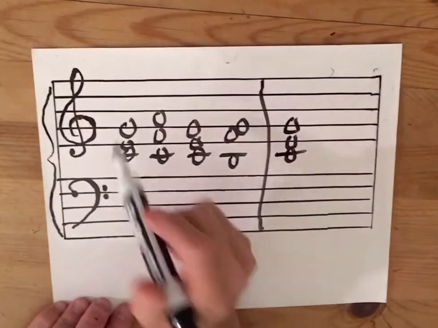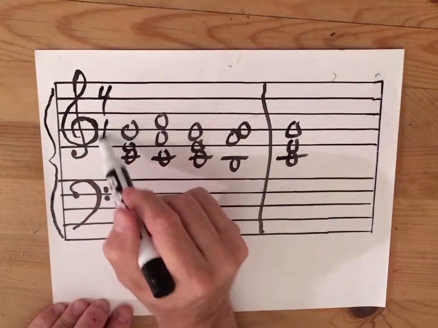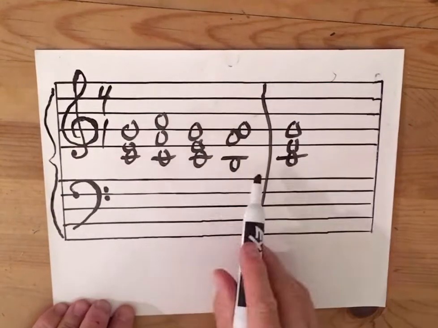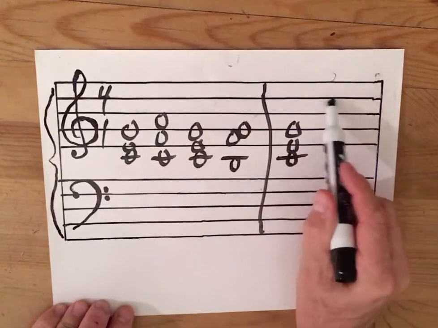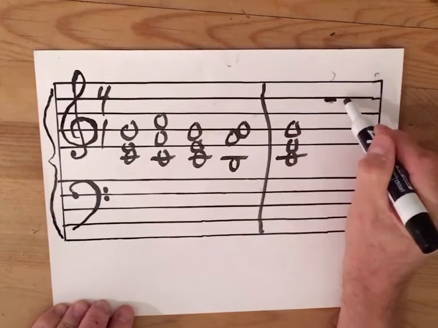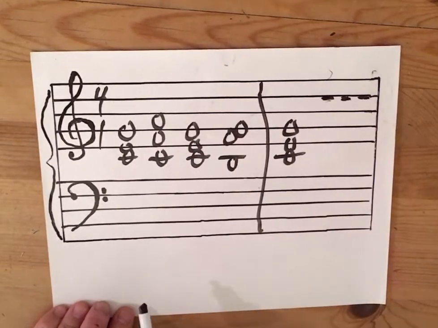Okay, this time signature would be 4-4, 4 whole notes per measure. So we'd need, I guess that's how you could do it to fill that measure.